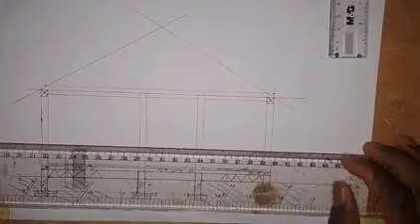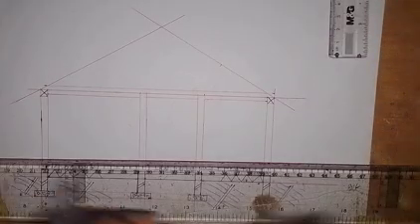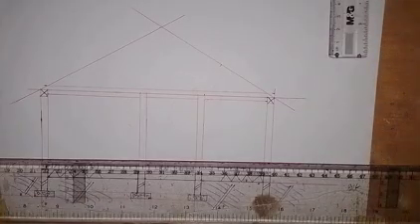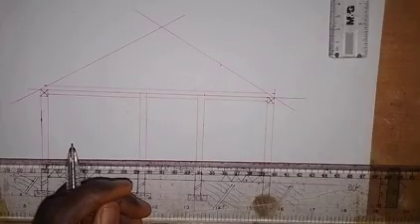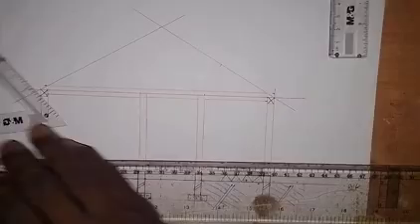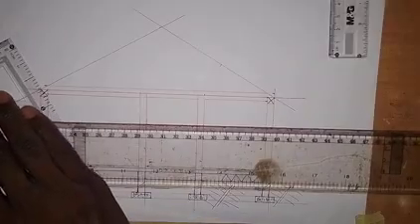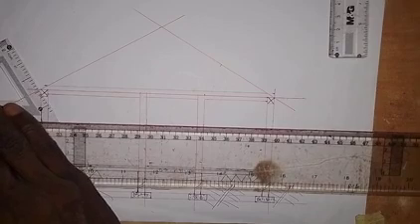Alright, so we have the tie beam like that. The next thing that I'm going to do is, at this point here, I'm going to take my 60-degree set square. So let me use my small set square. Since this line is drawn at an angle of 30 to the horizontal, I'm going to draw a perpendicular line to this.